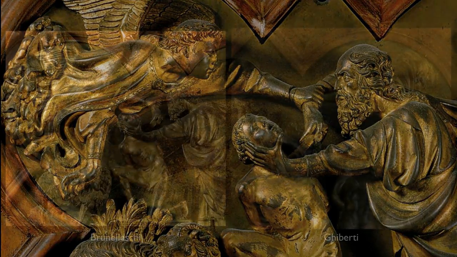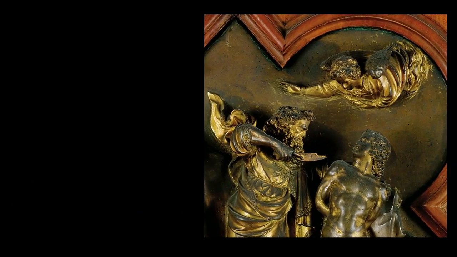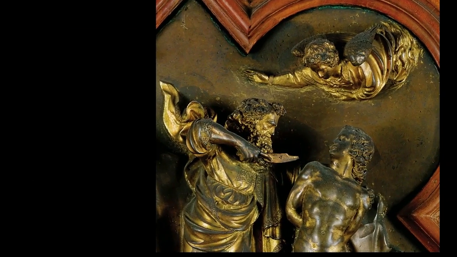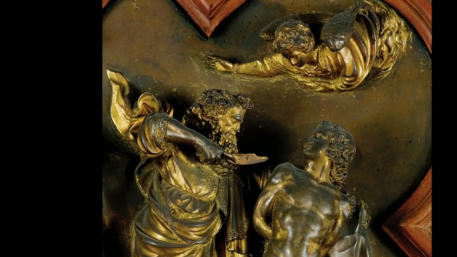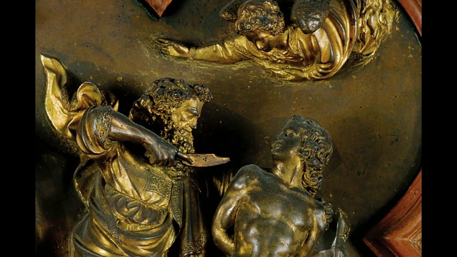In the Ghiberti, it's interesting, the angel is separate. There isn't the same continuity of form. I think there's more complexity in Ghiberti's emotionally. Abraham looks reluctant. This isn't something he wants to do. He's pulled the knife back. He's looking at Isaac, but there's a sense of unwillingness. It's like a second of pausing because of this terrible thing that he's been commanded to do.